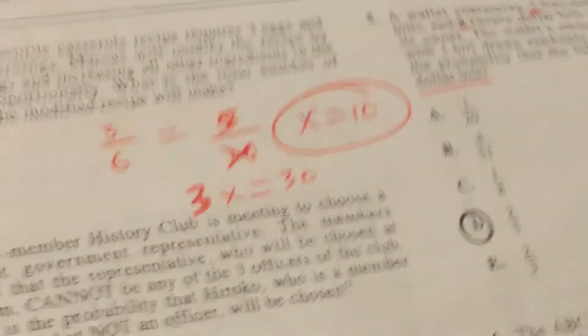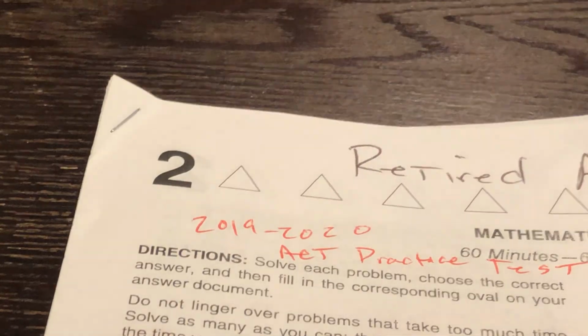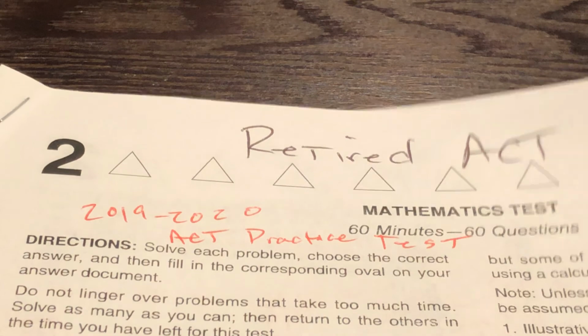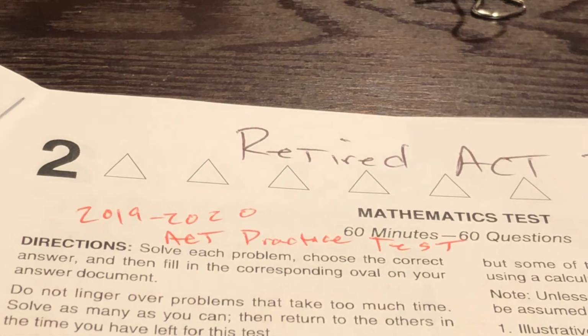All this, again, is available online. Just Google Retired ACT Test PDF. It is this version right here, the 2019-2020 ACT Practice Test, the official one. And folks, those are the answers for all 60, so you can practice the test whenever you want.